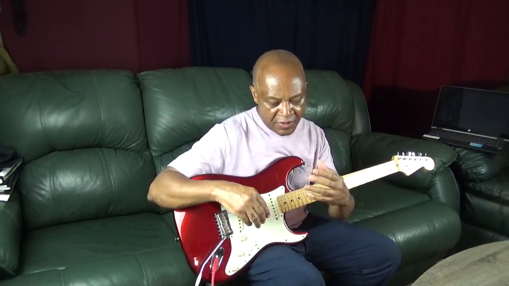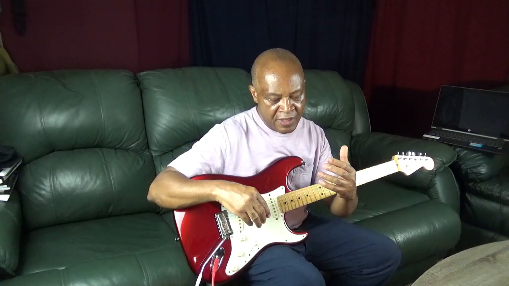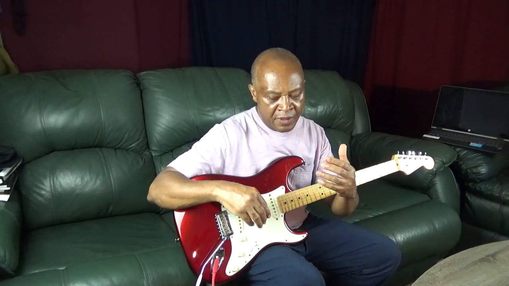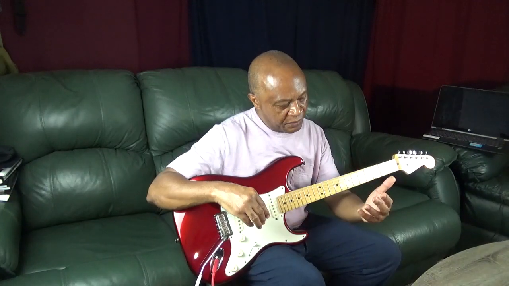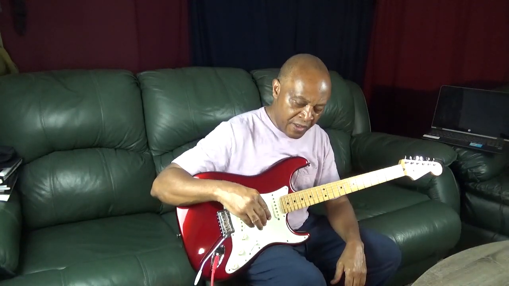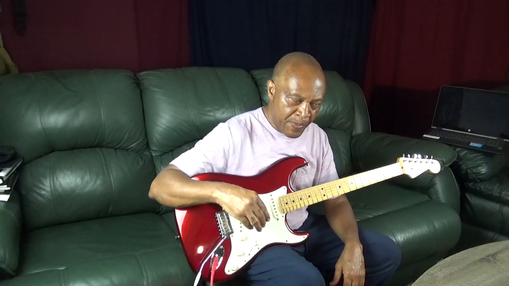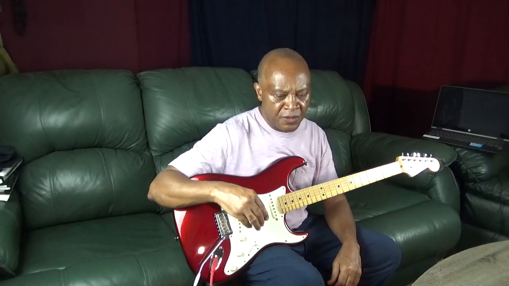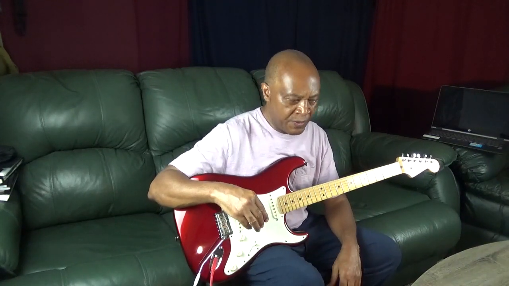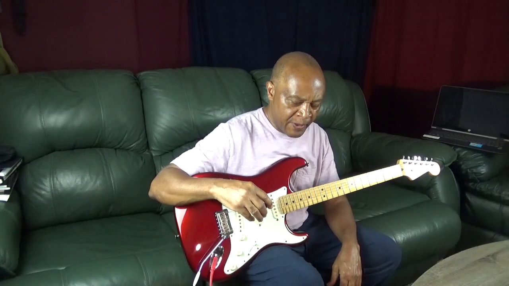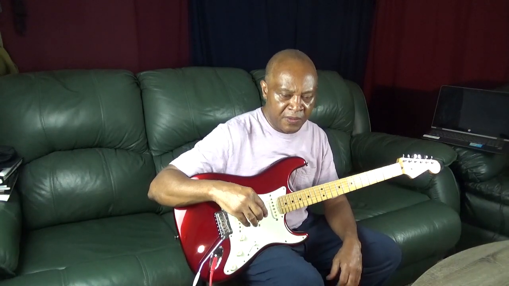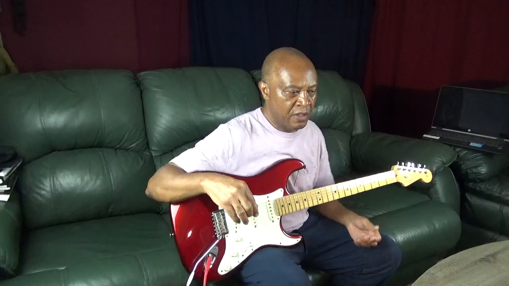On the fifth, that's the Mixolydian mode. On the sixth note, that's the Aeolian mode, and on the seventh note, that's the Locrian mode.